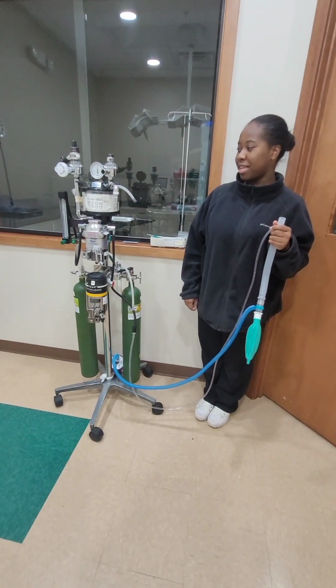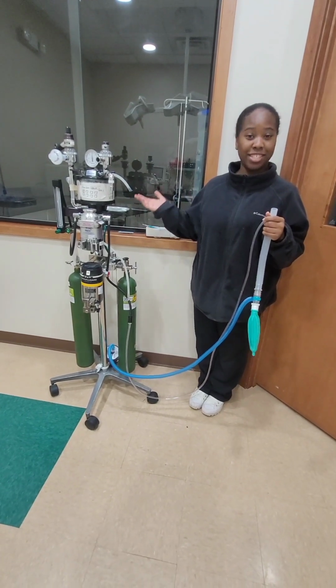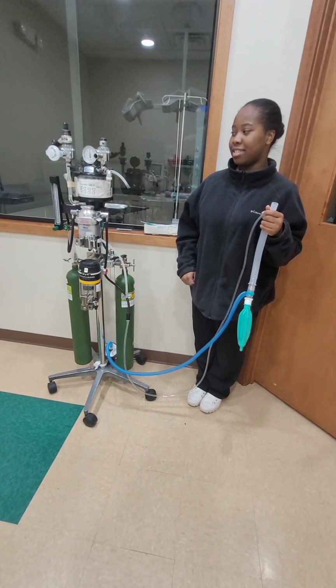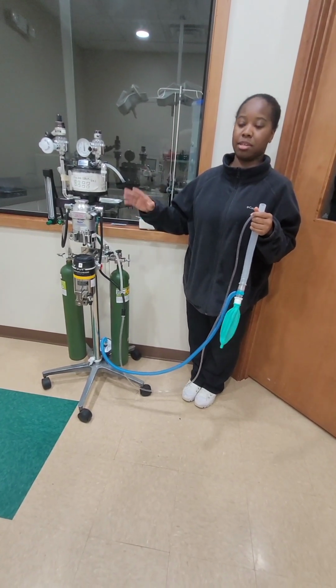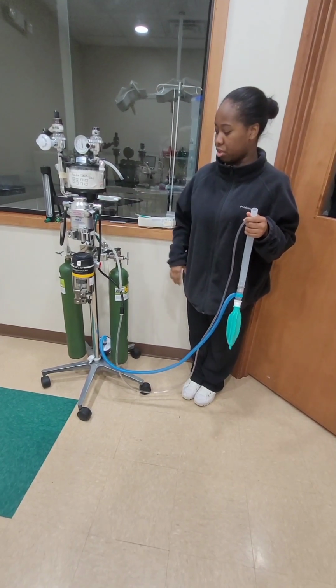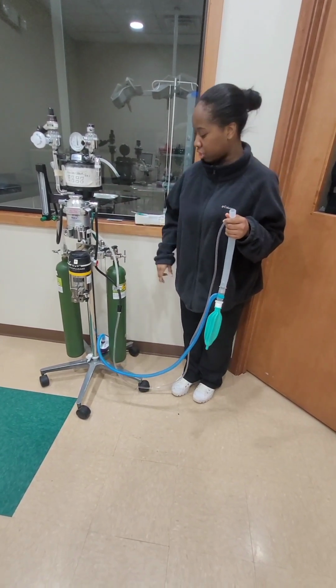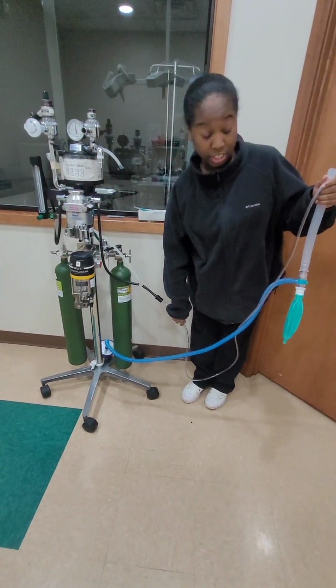So now I'll be explaining the non-rebreathing system for the anesthesia machine. It is essentially the same as the rebreathing system up until the vaporizer outlet portion. The inhalant O2 mixture comes in through this tubing, which is the inhalation tubing.